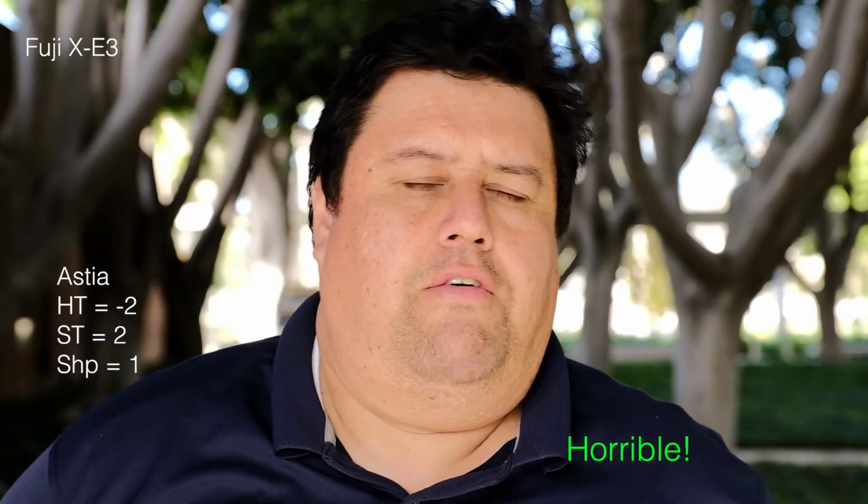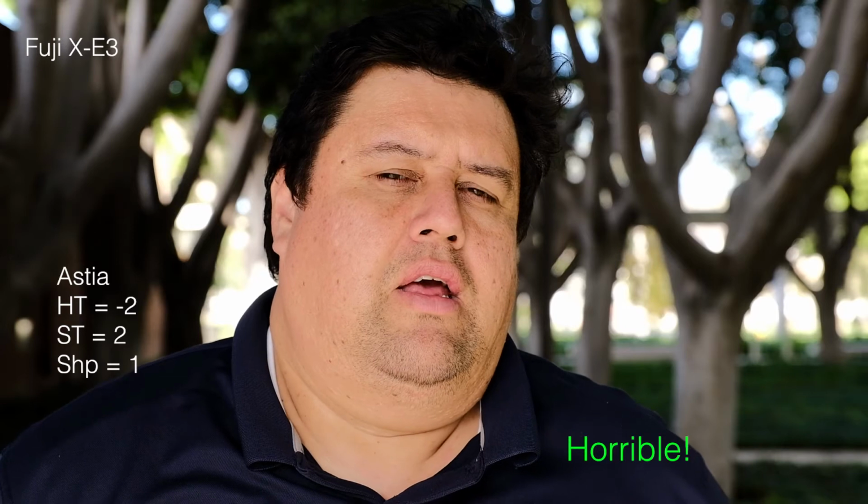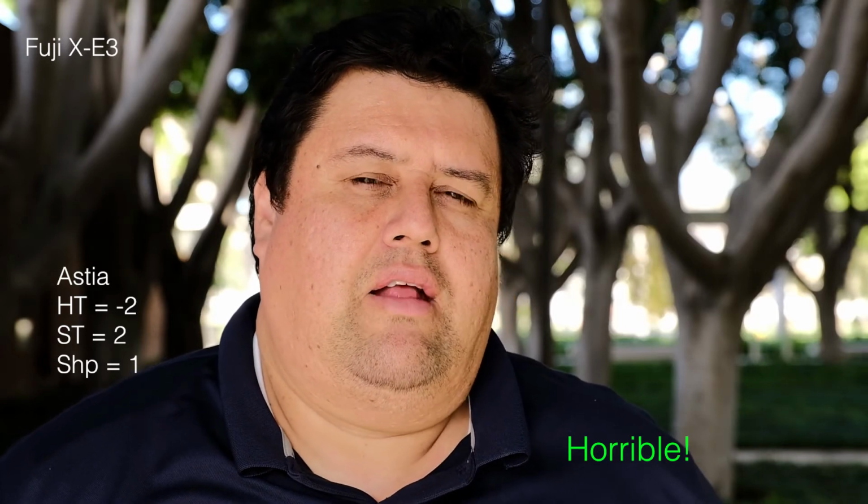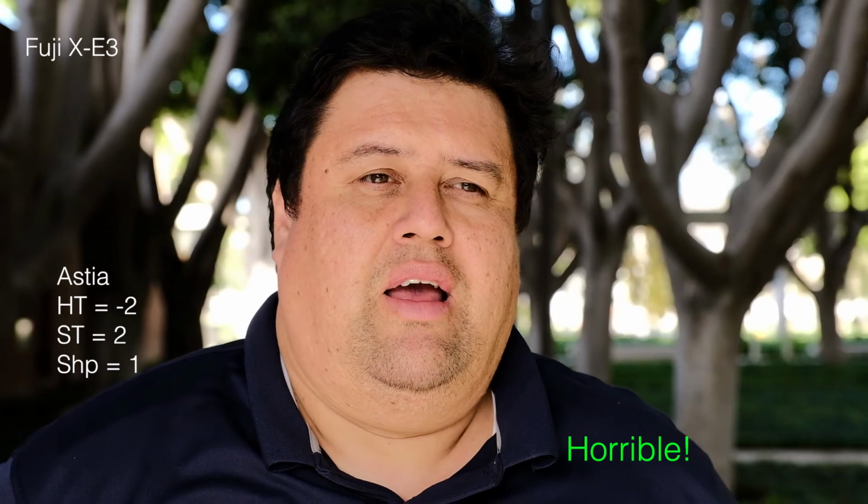Okay, so this was the setting that I had this morning, and Astia with -2 highlights, +2 shadows, and +1 sharpening. So I'm going to find out if the color of my skin is a bit rubbery or not. I didn't like it this morning.